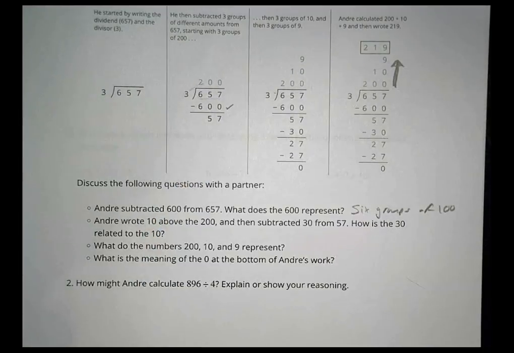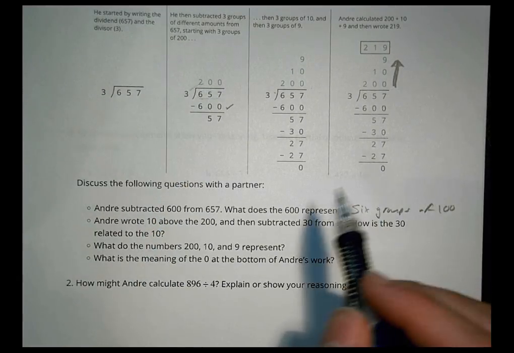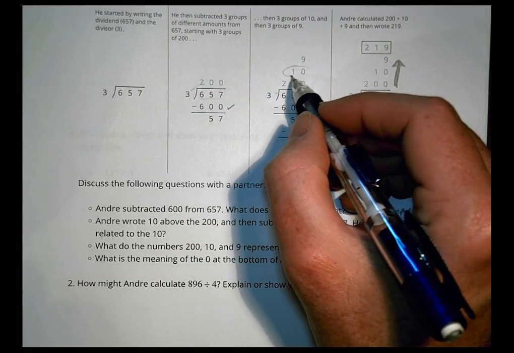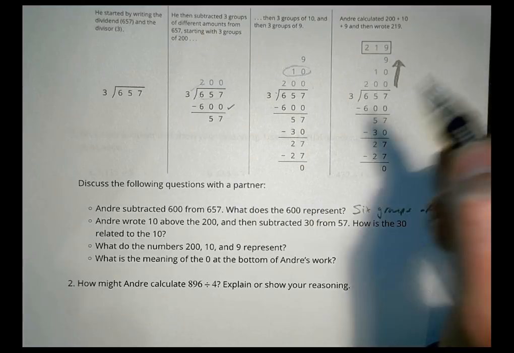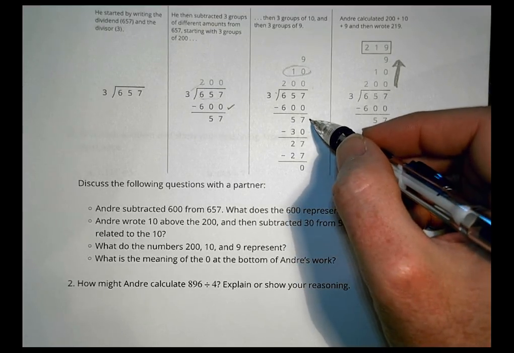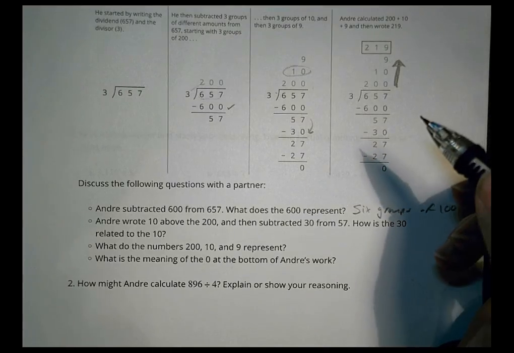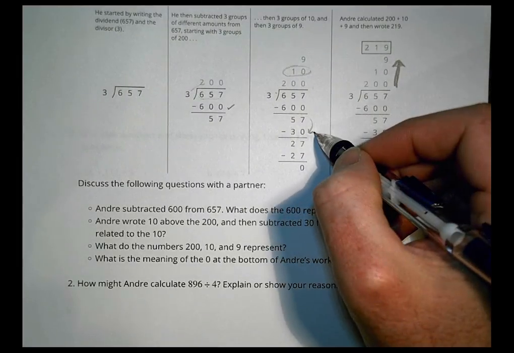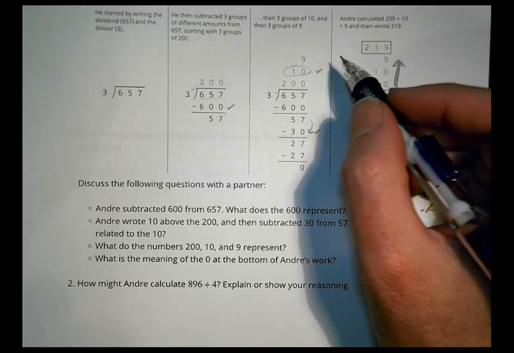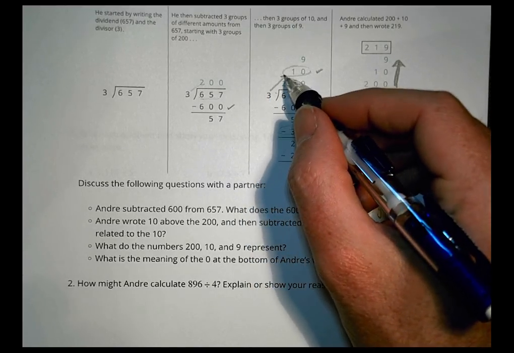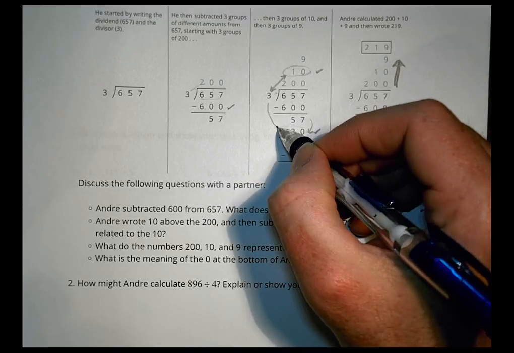Okay, that way there. Andre wrote 10 above the 200. So right here, talking about this part here, he wrote a 10 above the 200. And then subtracted 30 from 57. So then he did this part here. How is the 30 related to the 10? How is this related to that? Well, the 30 comes from being 3 groups of 10. That becomes the 30.